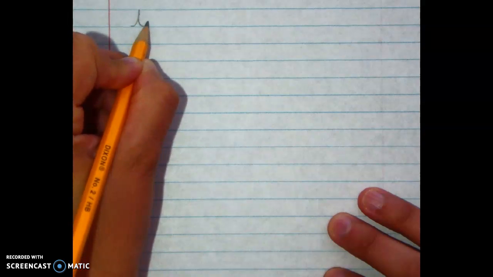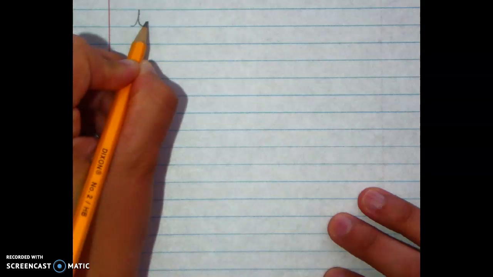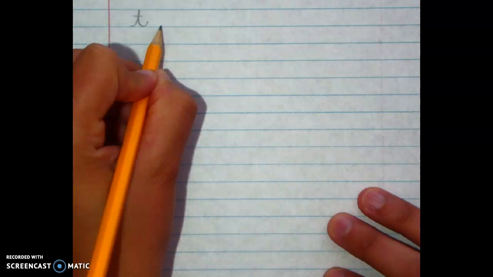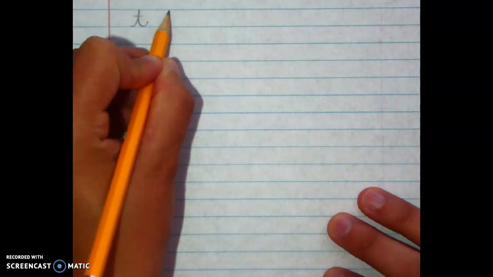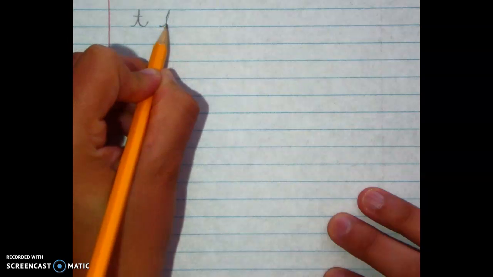Come down as a slant, retracing, then you have an undercurve. Lift your pencil, cross your t. Start at your baseline, undercurve, slant, undercurve, cross your t.